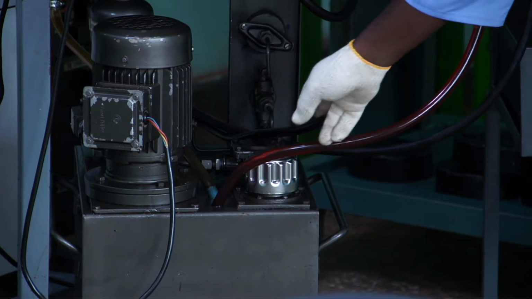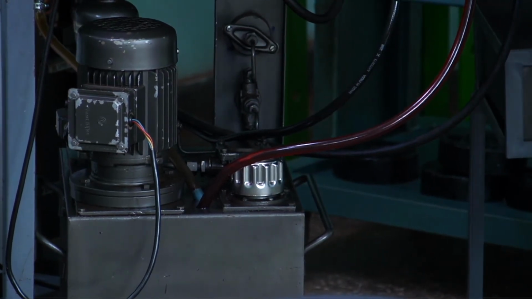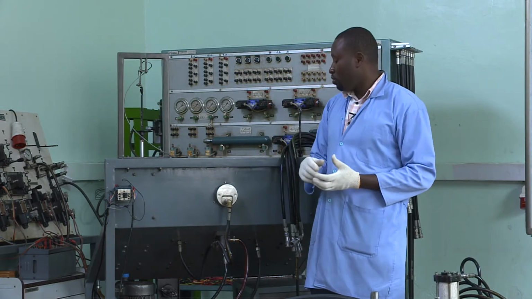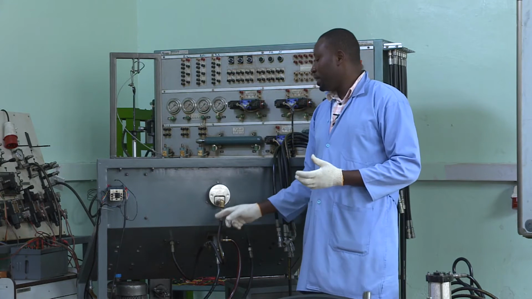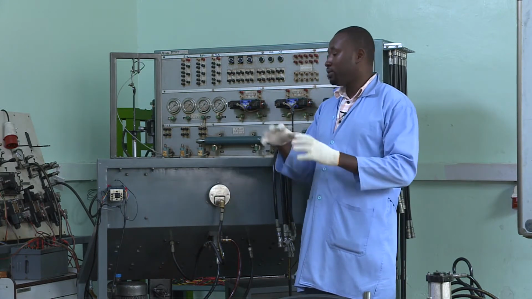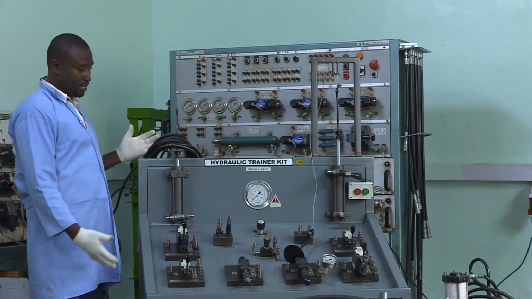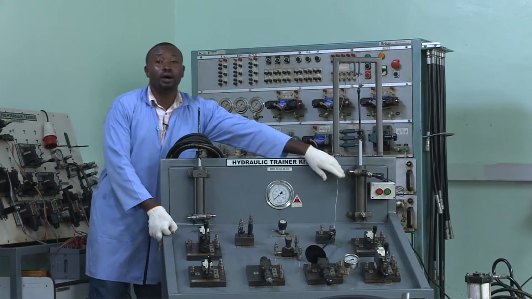The pressure pipe comes from the pump directly and goes to the relief valve so that we can manipulate the pressure that we want, and we can also read the pressure. I'm going to turn it back so that you can now operate the circuit. So after turning, now let's build our circuit.